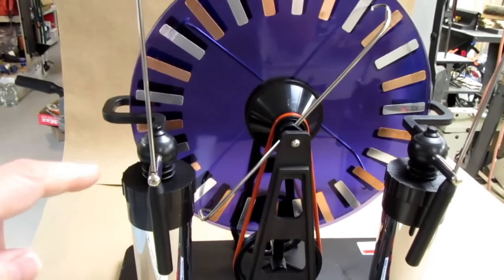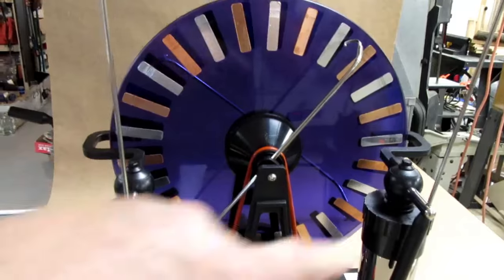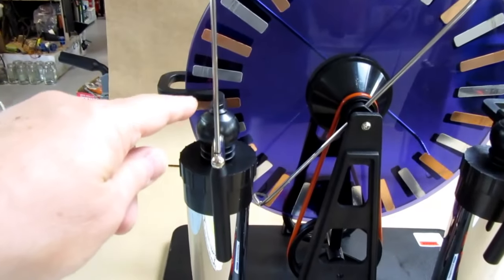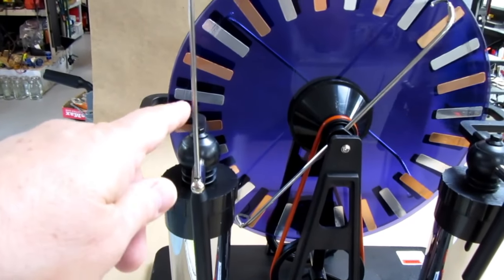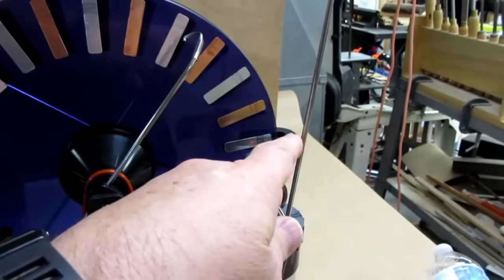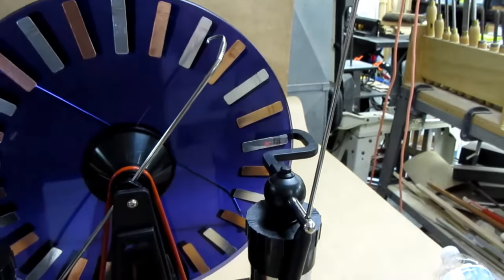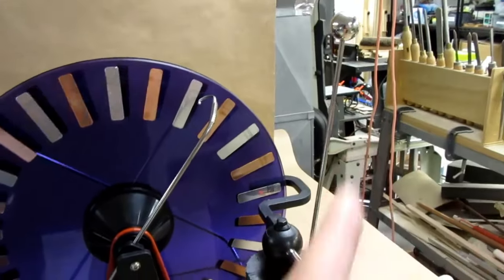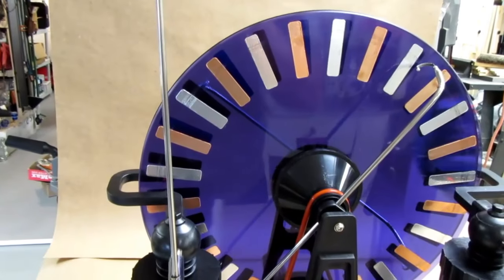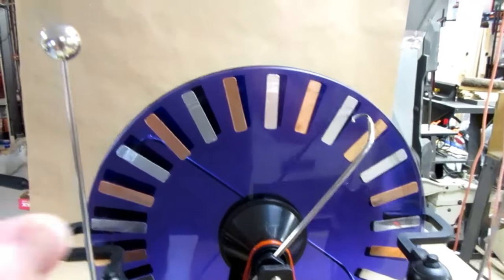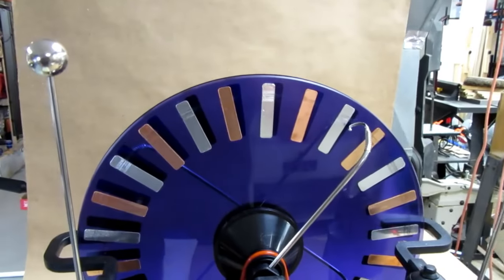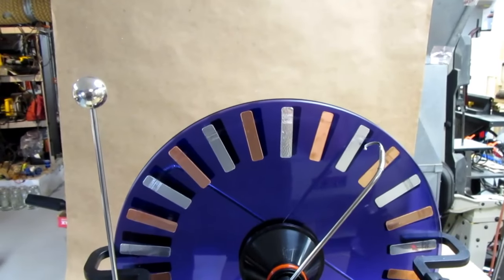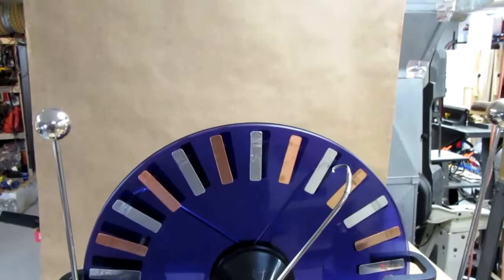Viewed from the machine's front, with the front disc turning counterclockwise, the left side discharge rod will gain an increasingly negative charge, while the right side discharge rod will gain an increasingly positive charge. So, strong negative charge here, strong positive charge here. Because opposite charges attract, these two charges will want to equalize by movement of the excess electrons on the negative side towards the electron poor positive side.